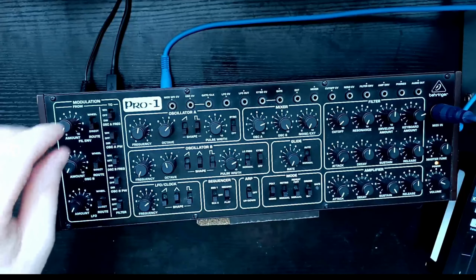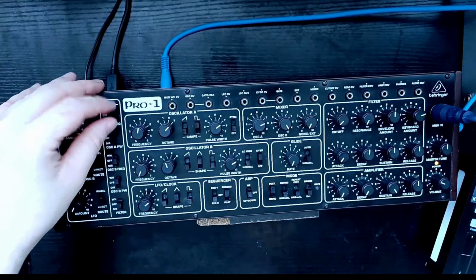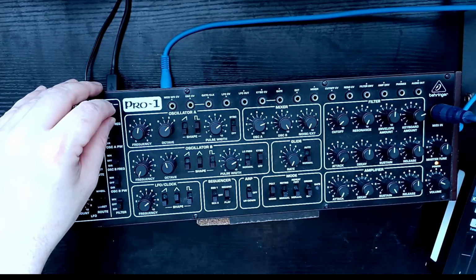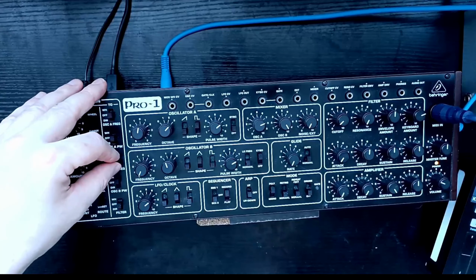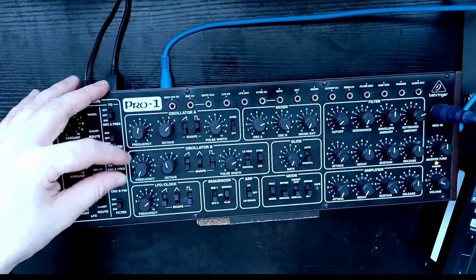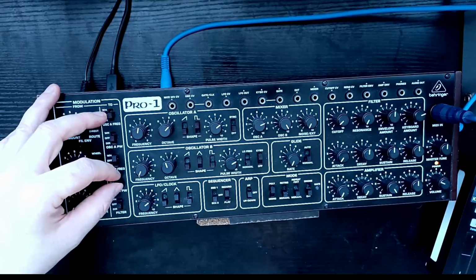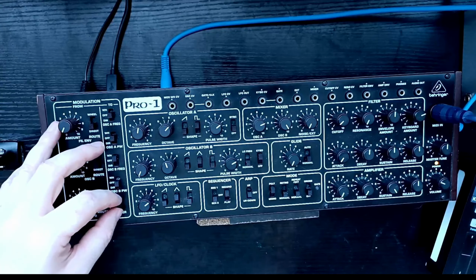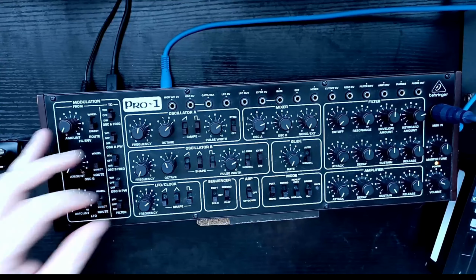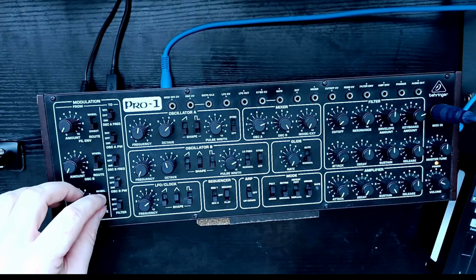Okay, so to set up the modulation, we're going to set the oscillator freq to off. We're going to set the pulse width to off. We're going to set the oscillator B freq to a wheel. We're going to set the oscillator B pulse width off, and we're going to set the filter off.